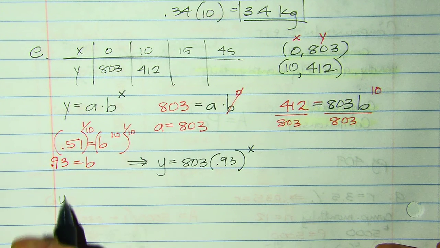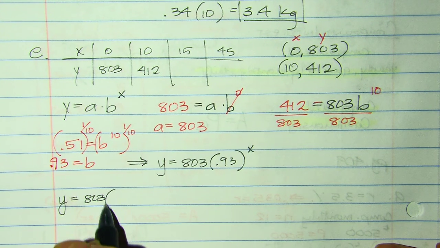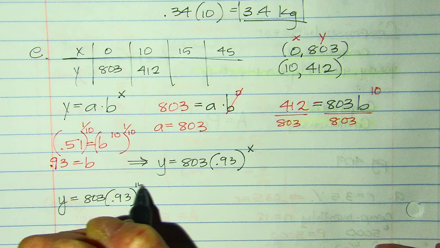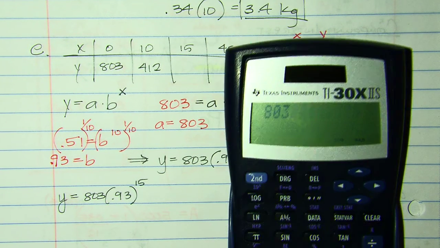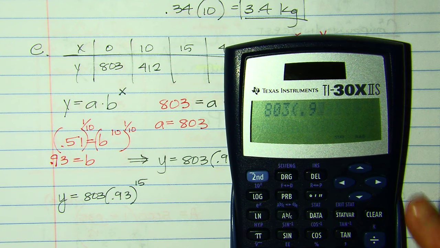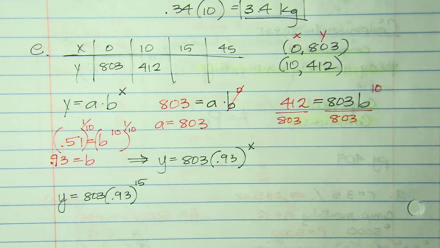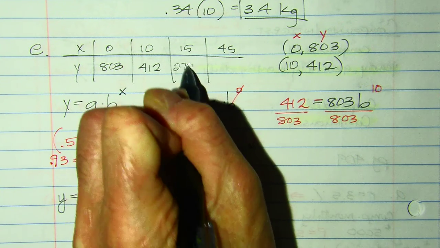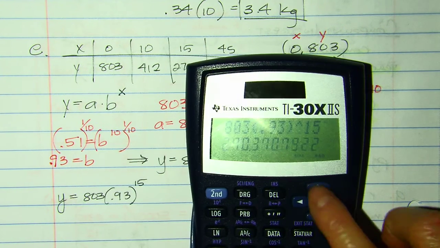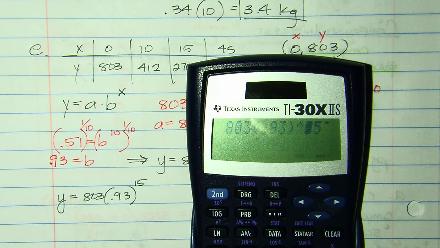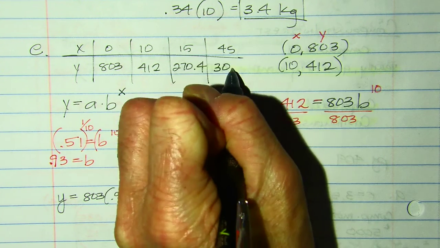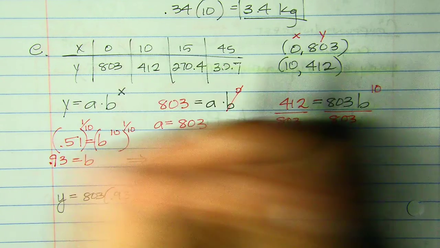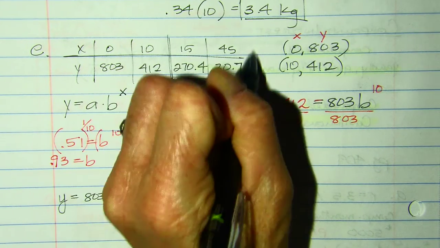So y equals 803 times 0.93 to the 15th. This first one, so 803 parentheses 0.93 to the 15th, and I got 270.4. Now I'm going to use the arrow up, and I'm going to change this to 45, and y is now 30.7. And so we just found those last two numbers.